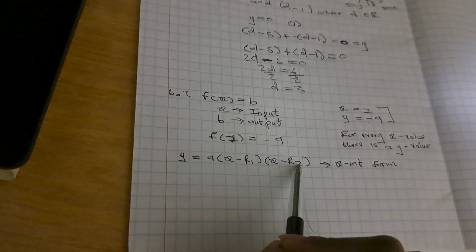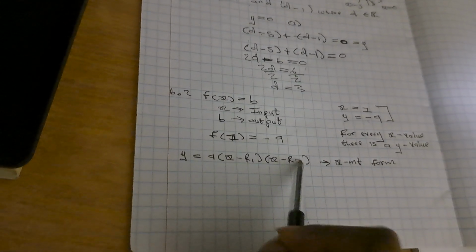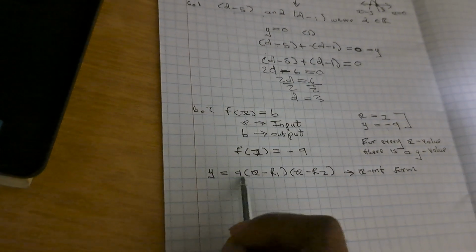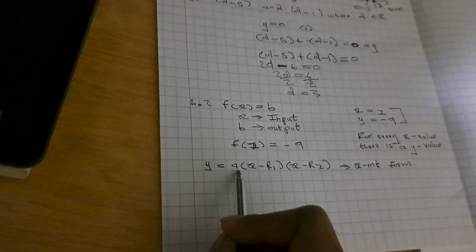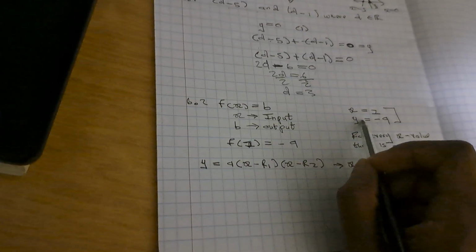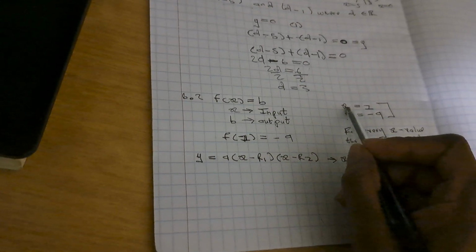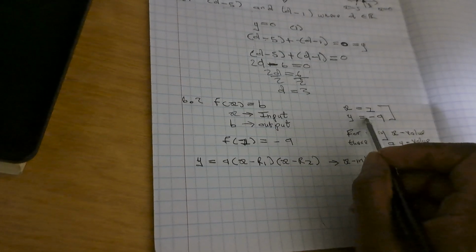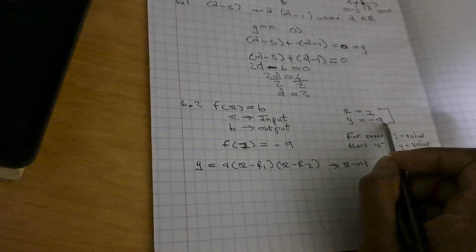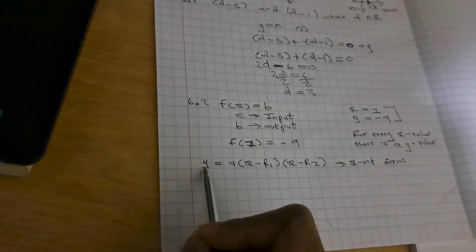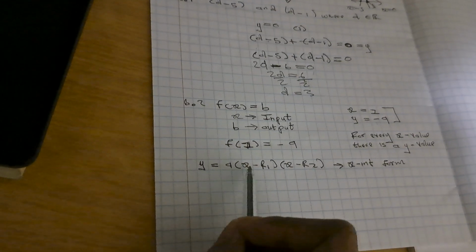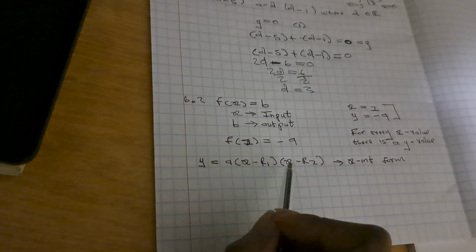That's when you use it, and you will find the value of a. Bear in mind you are given x, which has a value of y, which is negative 9. So your negative 9 is going to be there, and then your 1 is going to be here and here.